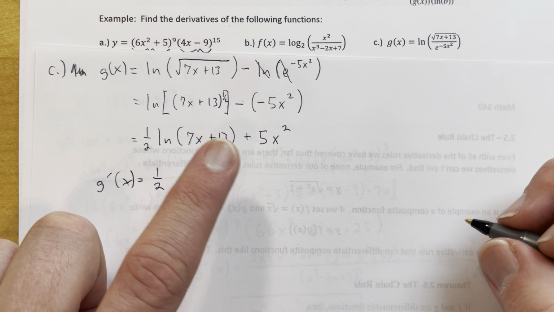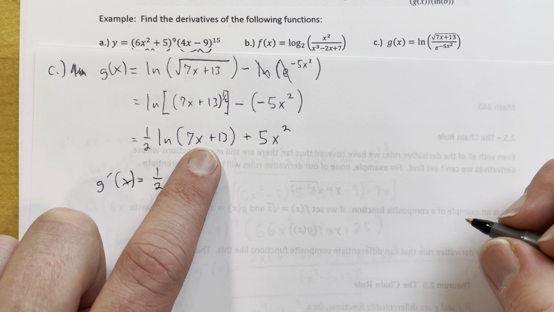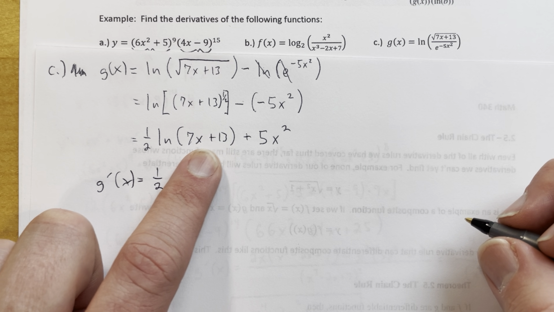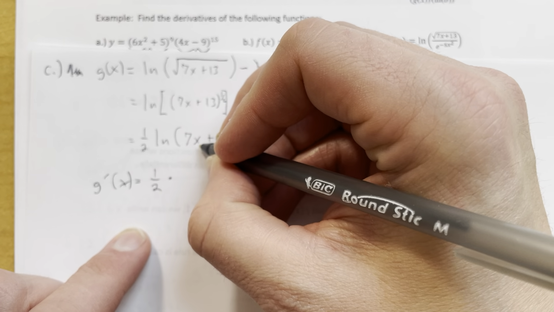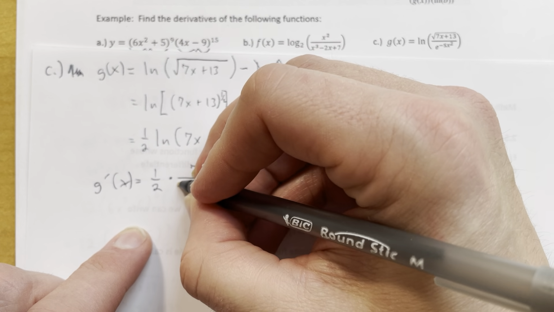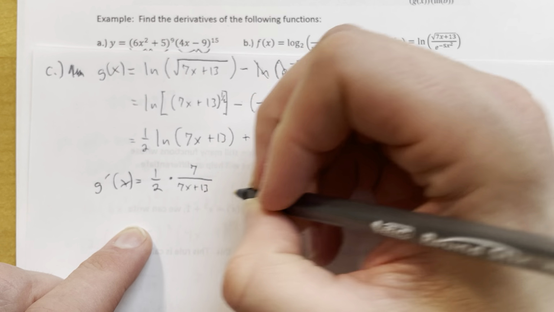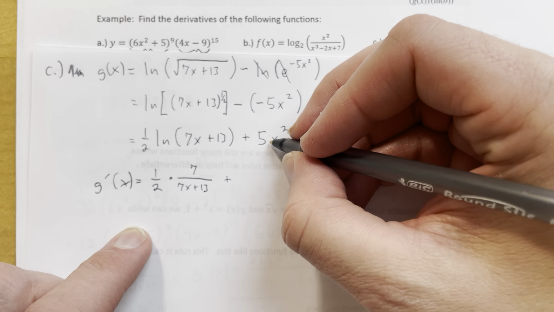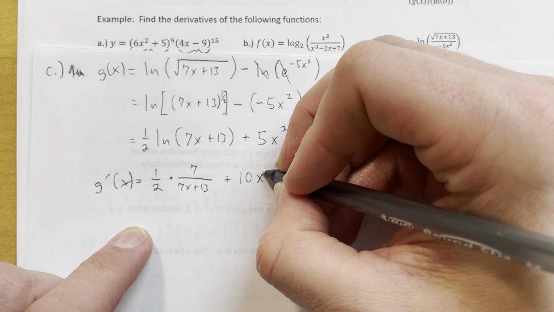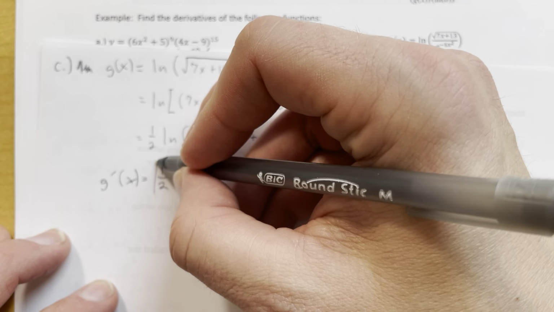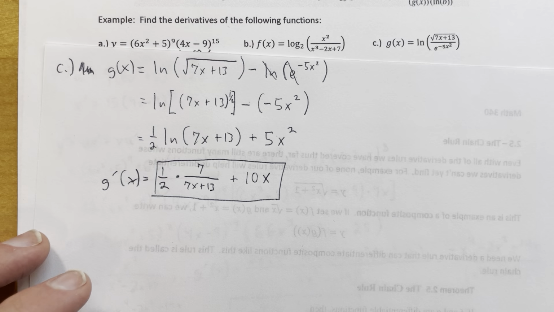here I use the general rule for the natural log function, which says that this is equal to the derivative of the inside function, which is just 7. 7x plus 13, its derivative is just 7, over that function itself, 7x plus 13. Super simple. Then here I use the power rule, plus 10x. That's it. I could multiply this 2 in here. I'm just going to leave it in this form, though. By doing it this way, this problem is much simpler.